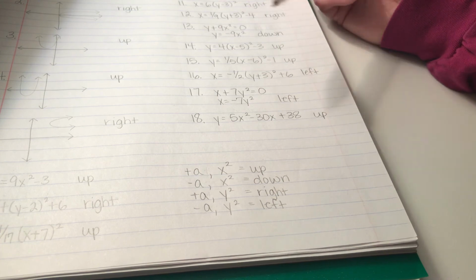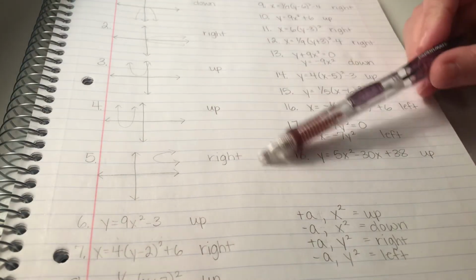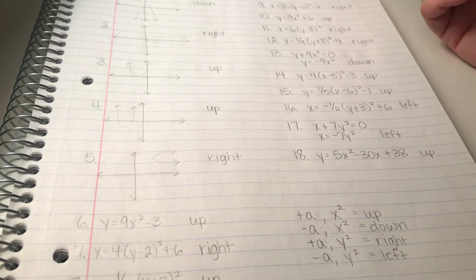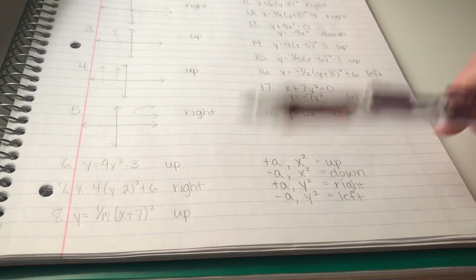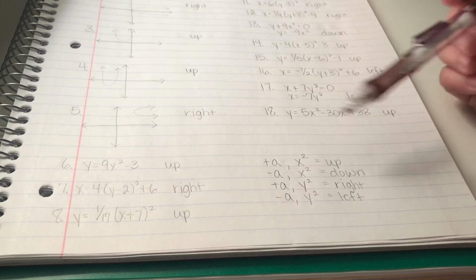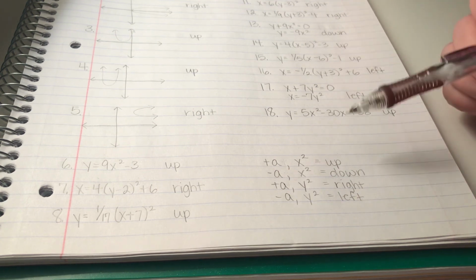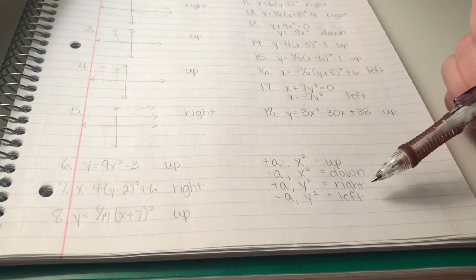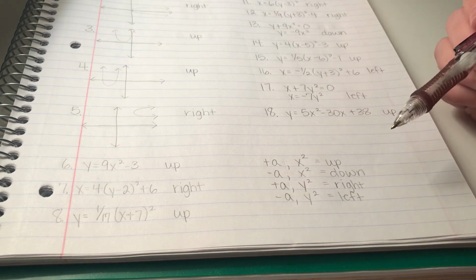So one more time, my advice for you is when you get to the easy ones, the ones that are just graphs, don't overthink it. If it opens up, up is the correct answer. When you get to the ones that are equations of graphs, then make this little chart, put it on a sticky note, put it somewhere in your notes so that you know what you're looking for. Which one tells you if it's up or down, or left or right, and then your a, your positive or negative, that'll give you your final answer.